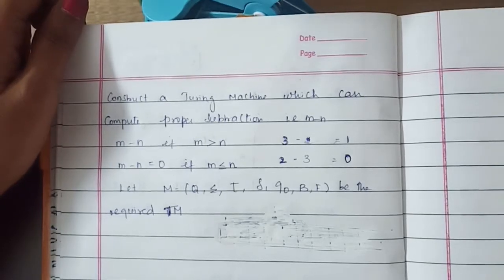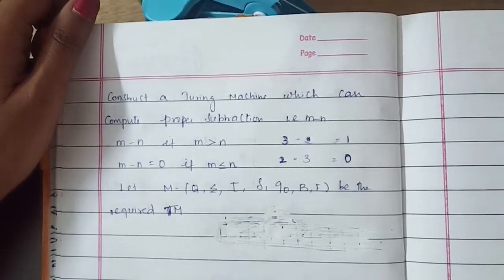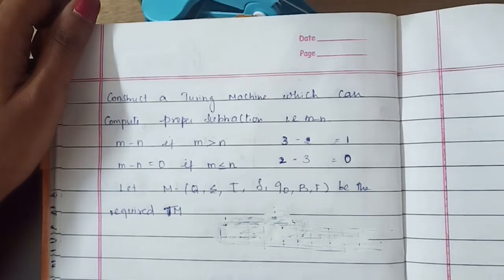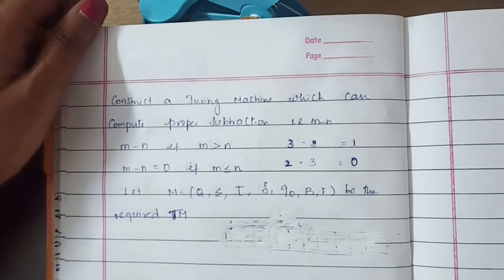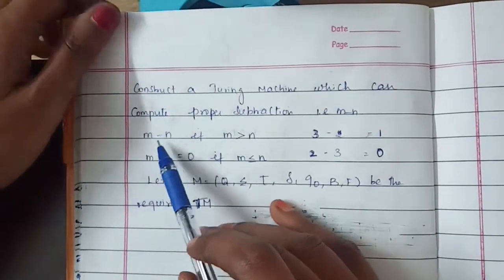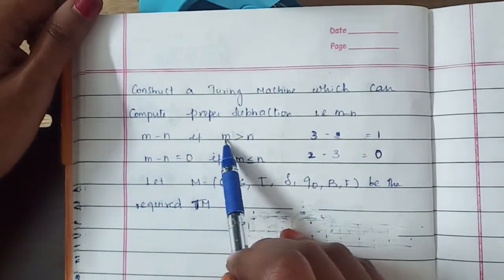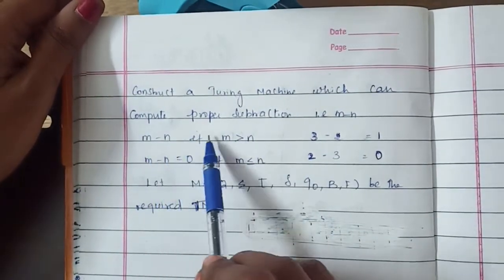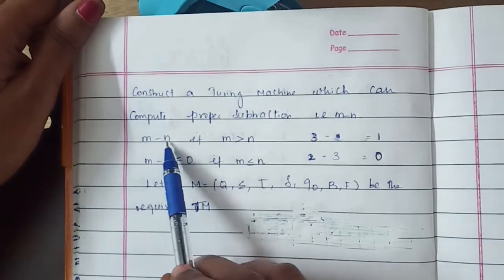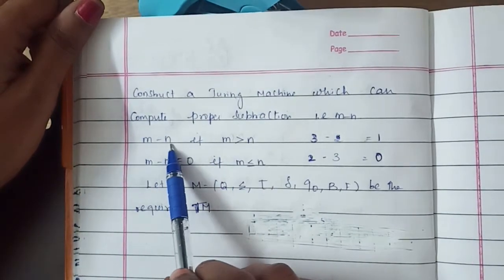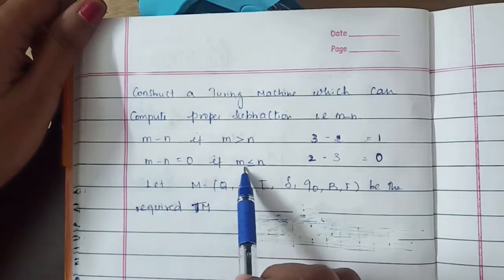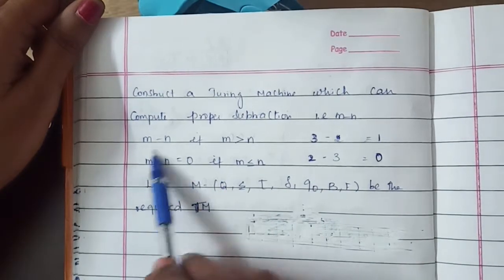Welcome to the session. Now we are going to see the construction of a Turing machine which can compute a proper subtraction. Proper subtraction means that when you have m and n as input, if m is greater than n, it should give m minus n as the result, and if m is less than or equal to n, it should give the result as 0.